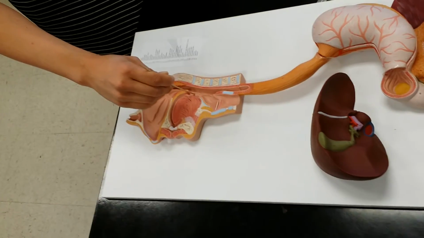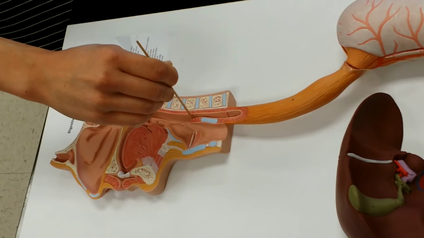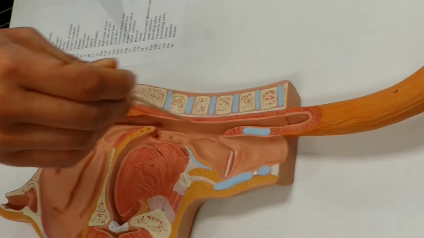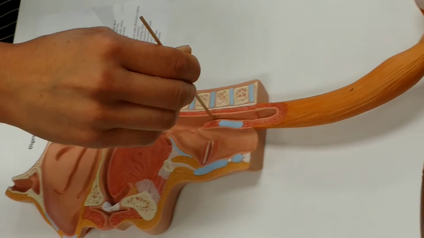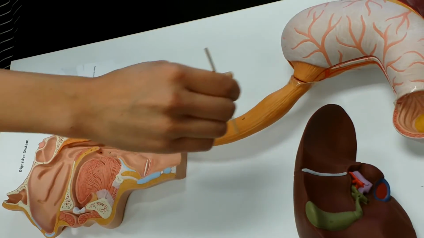Then we move our way through the pharynx. The pharynx is this entire region here, and we have three parts to the pharynx. We have the nasopharynx, the oropharynx, and the laryngopharynx. After the pharynx, we head down our long tube, the esophagus. This is the entire thing of the esophagus.